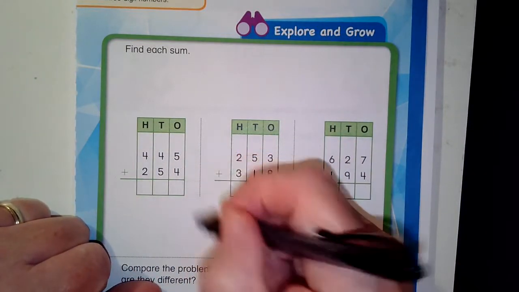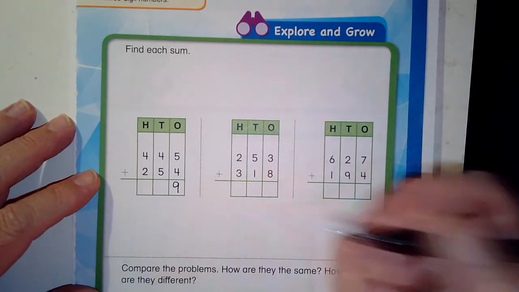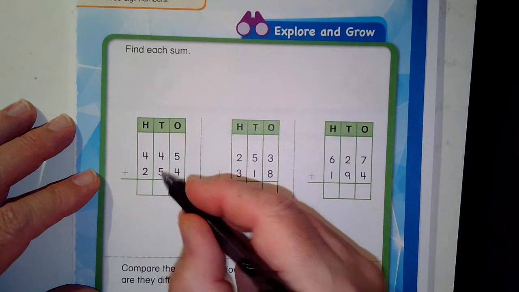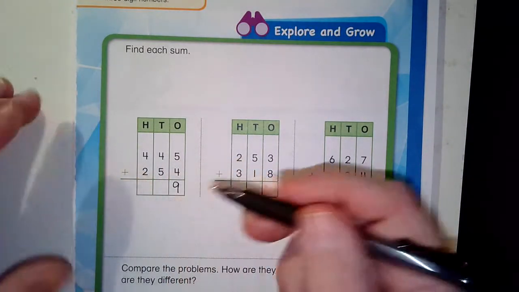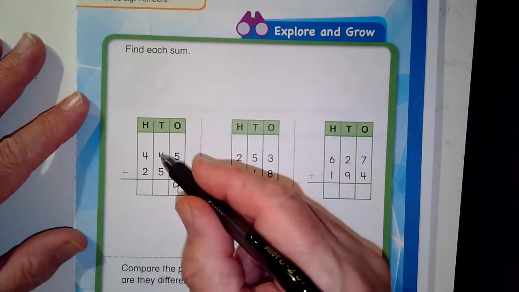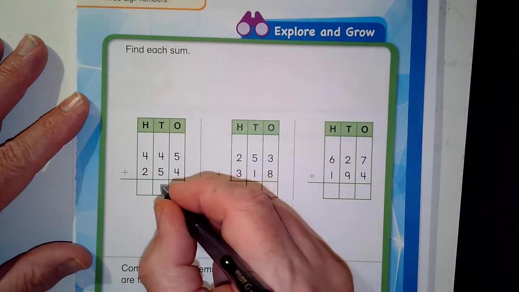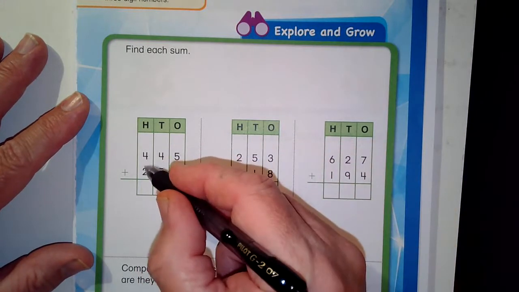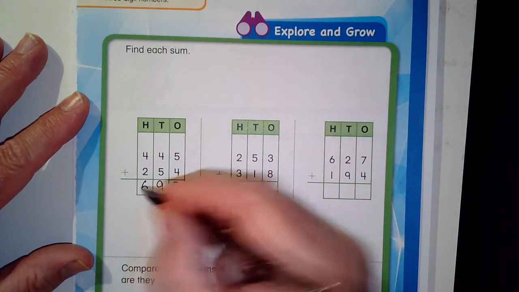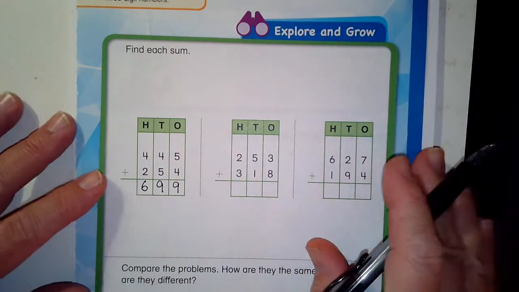All right, 5 plus 4 is a near double. That makes 9. 4 plus 5, similar. Because we know that we can add in any order, it's the same number. 5 plus 4 is the same as 4 plus 5, 9. And 4 plus 2 more is 6. 699.